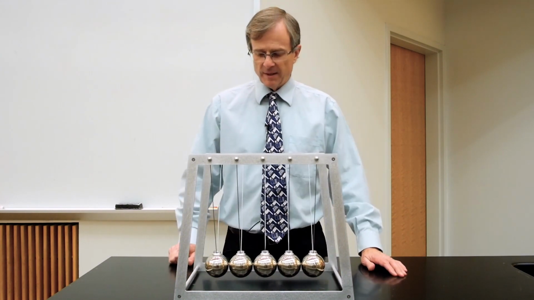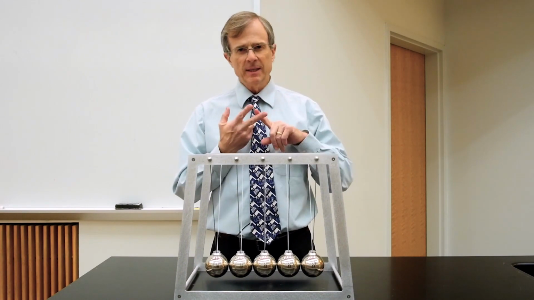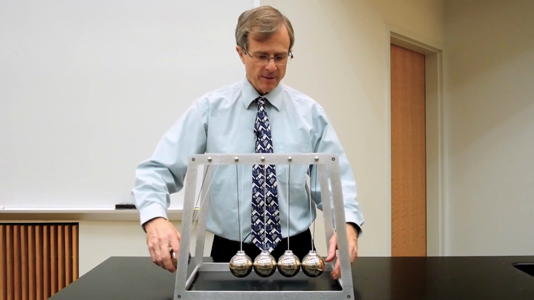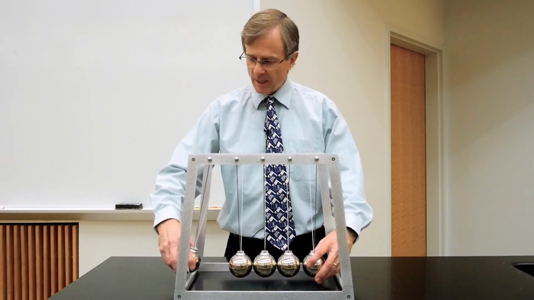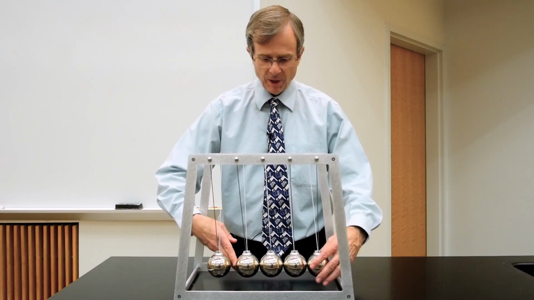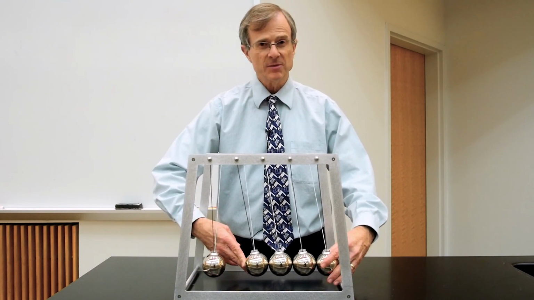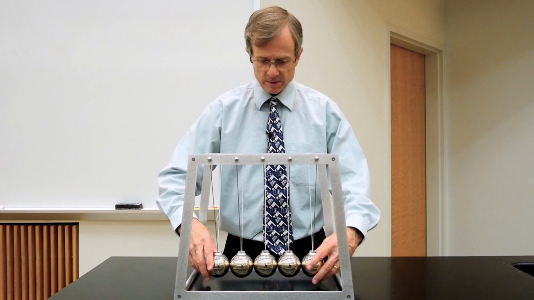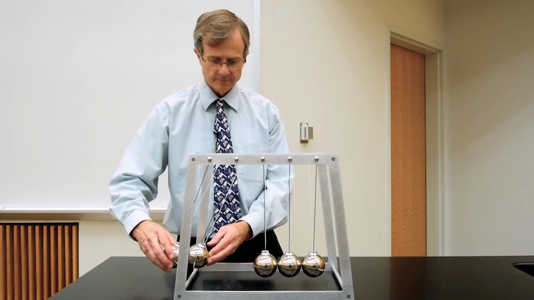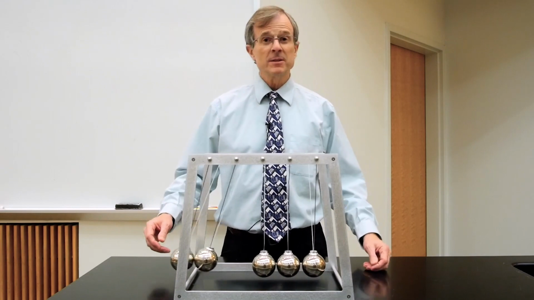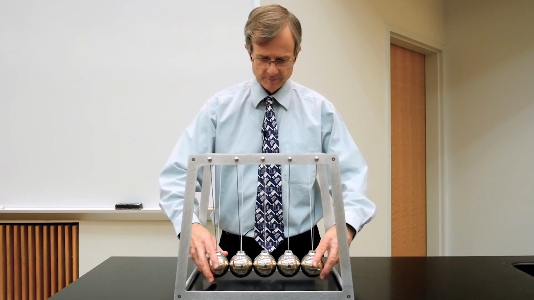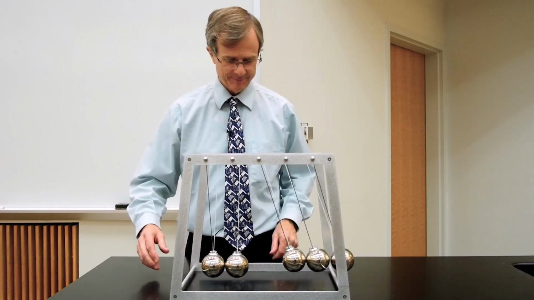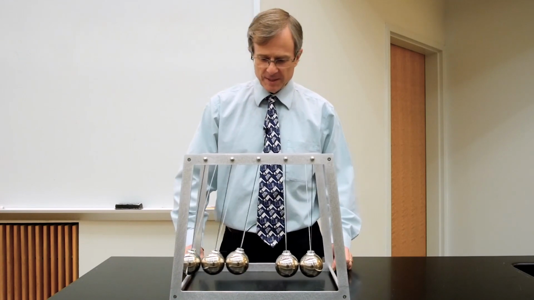The answer is that if you conserve both energy and momentum, you can show that if one ball comes down, then one ball has to come up. You can't have one ball coming down and then four balls coming up with a little bit less velocity. That won't conserve both energy and momentum. Well, what about two balls? Two balls down, two balls up. What about three balls? Three balls down, three balls up.